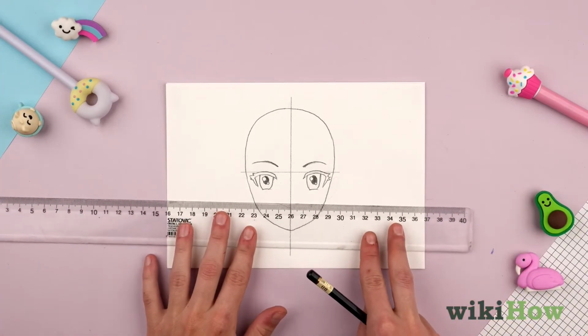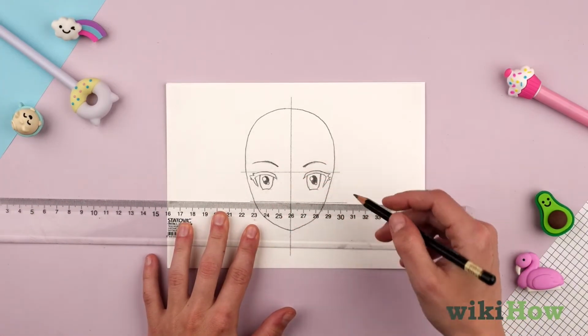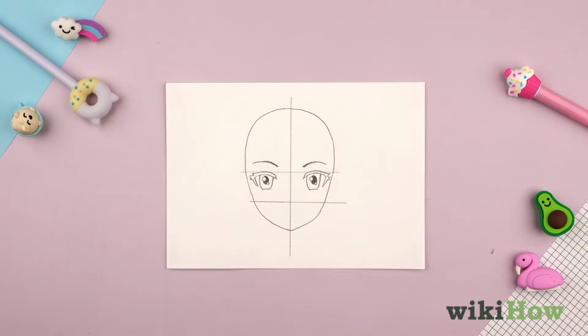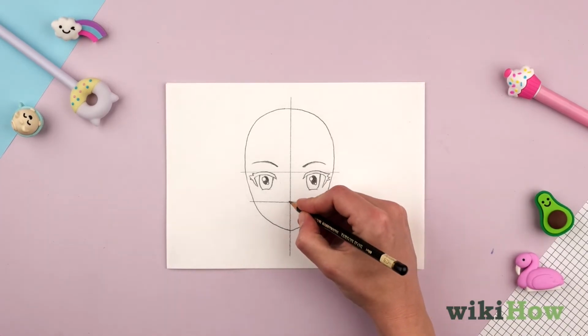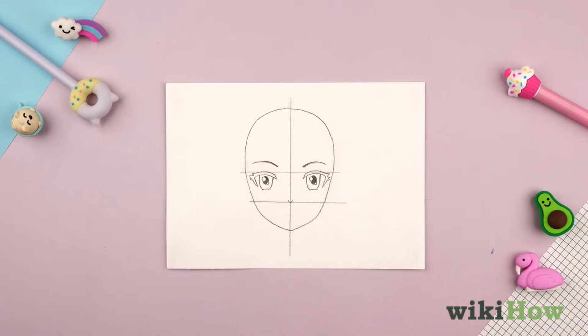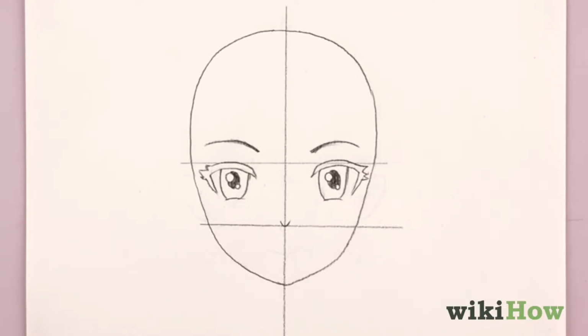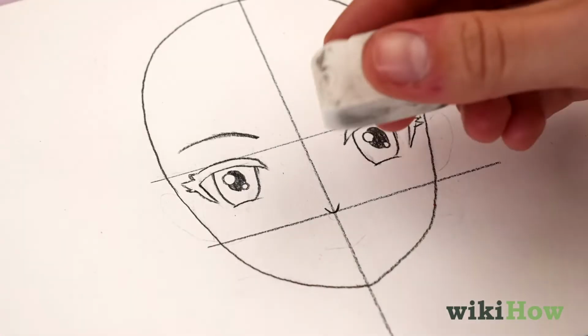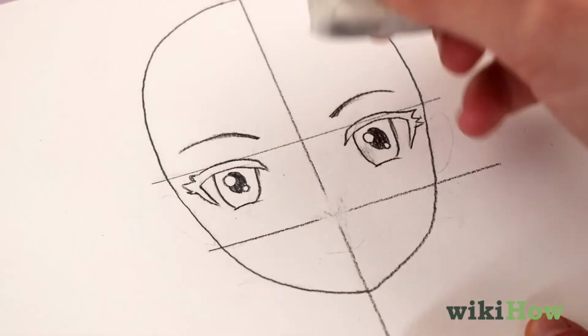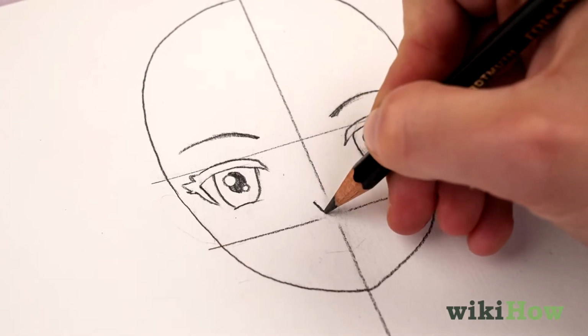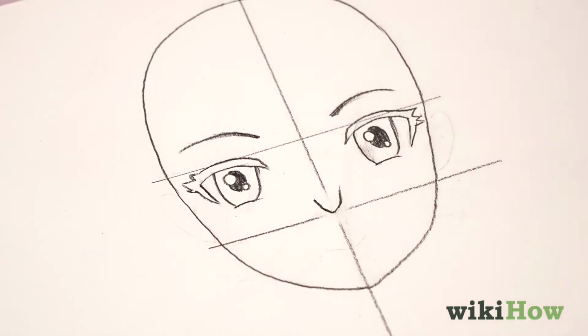Next, add a new horizontal guideline about halfway between the first one and the bottom of the face. Draw a small vertical curve right where the new horizontal guide crosses the vertical one. This will represent the character's nose. Noses on anime characters are usually very small, but you can experiment with making the nose bigger or giving it a more distinct shape if you like.